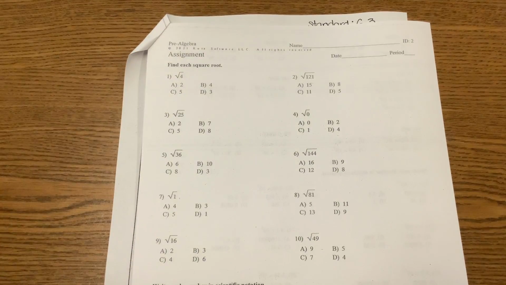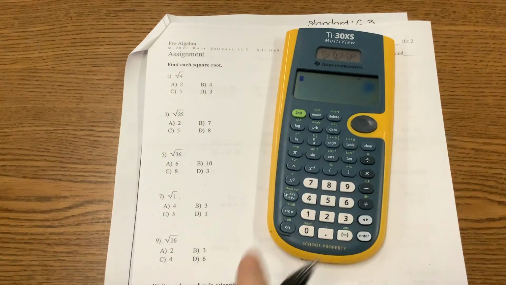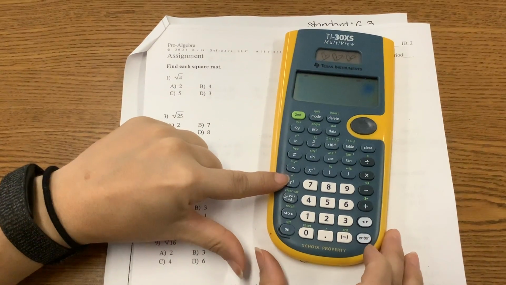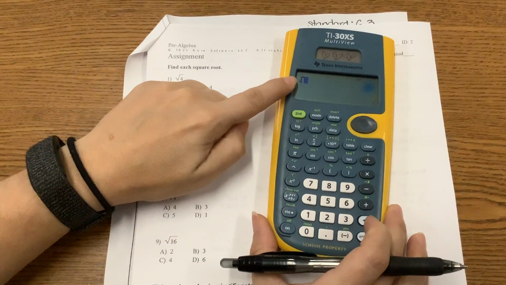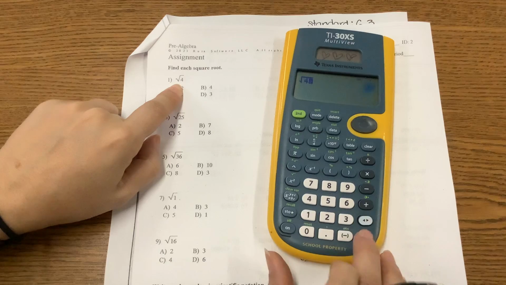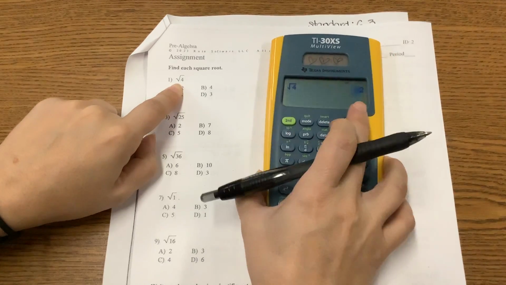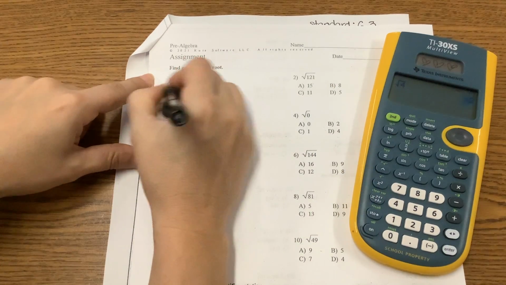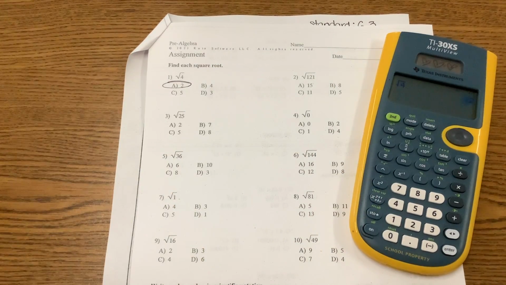Okay? This is going back over square roots. So remember, in your calculator, to type in a square root, you press second and the x squared button. Okay, so we're going to press second and then x squared. And you see we have the square root symbol. And what is the square root of 4? Type that in, press enter. And it gives you the whole number of 2. So that's answer choice A. And so that's just reviewing over. They're all multiple choice.